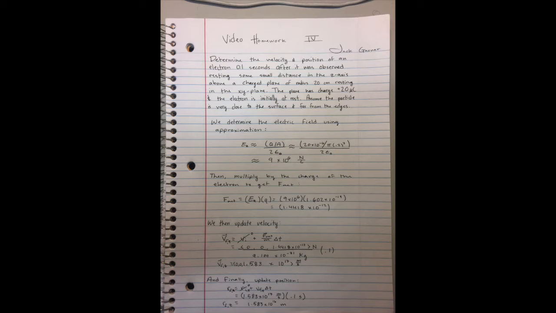And finally, we update the position, which you can see at the bottom of the page, and we get that the final position is 1.583 times 10 to the 16th meters in the z direction above the plane.